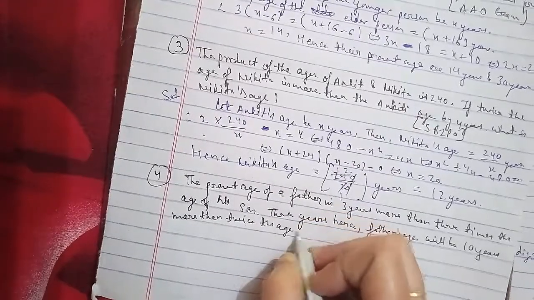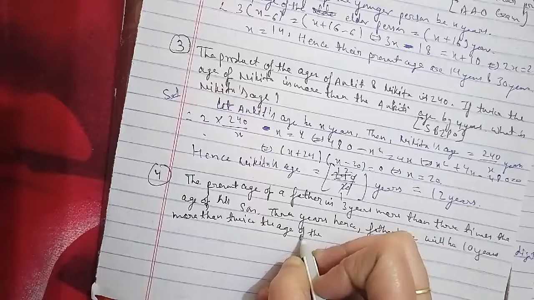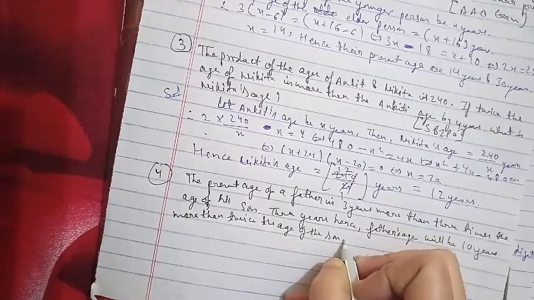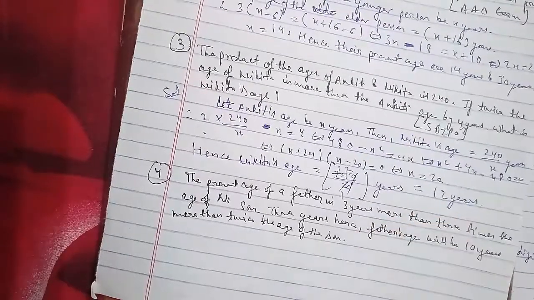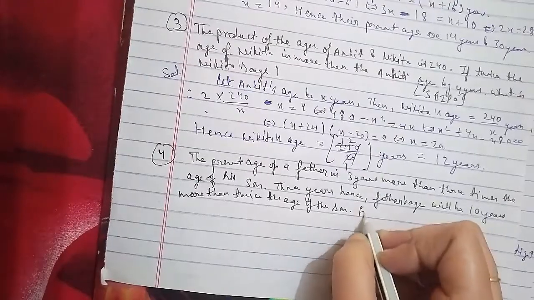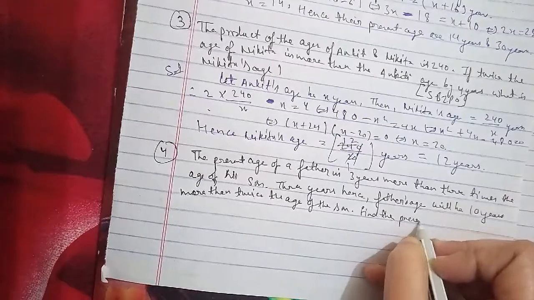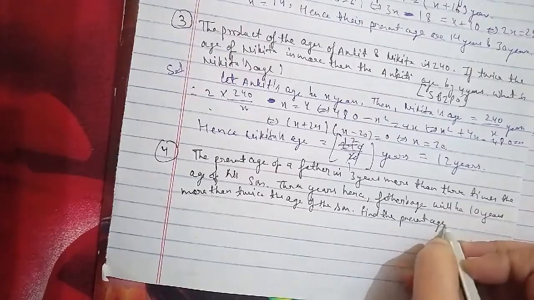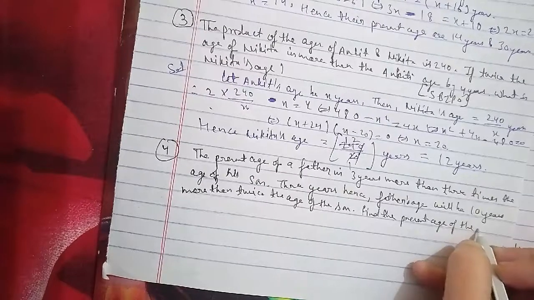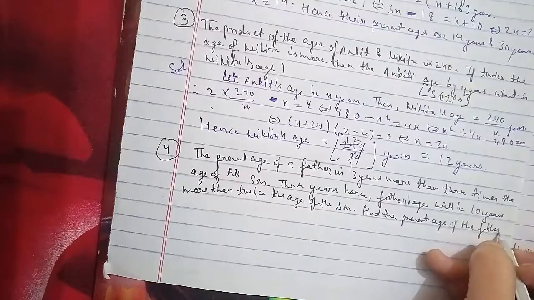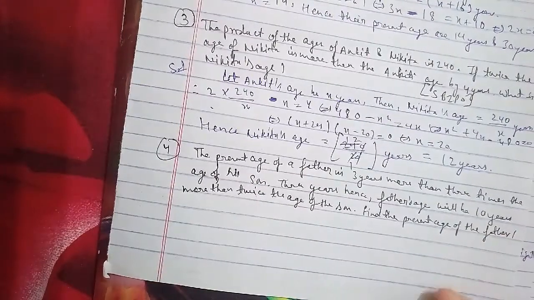Find the present age of the father. This has been asked in your SSC examination paper. That is also an important one, so we'll have to find it out.